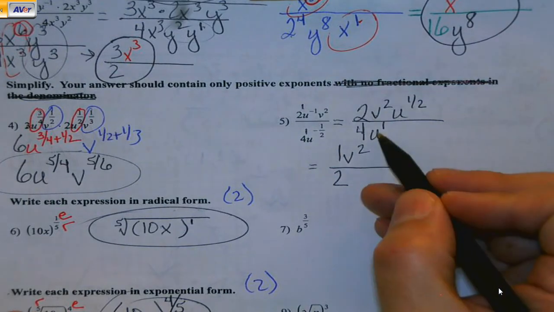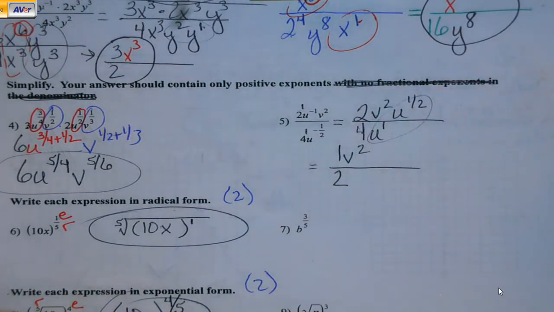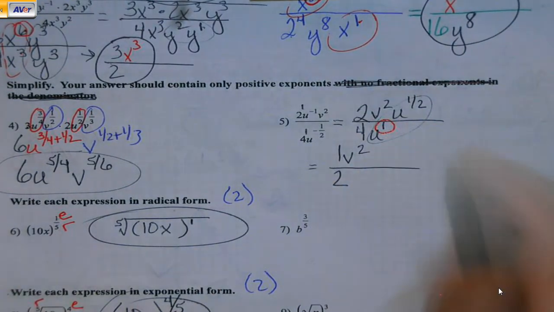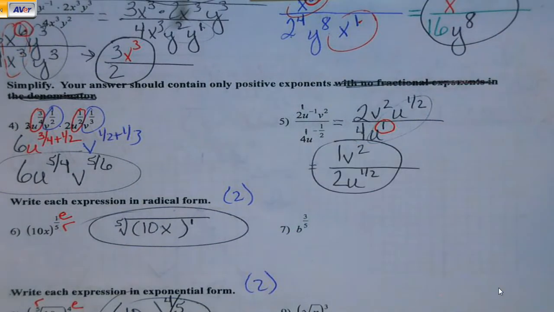And then here, now I got to be a little more careful. Subtracting. 1 minus 1/2 is 1/2. Bigger exponents in the denominator. That's where my 1/2 is going to go. No negative exponents. No multiple terms with the same variable. That's how I know when I'm done. Okay, so there's 2 of those type.